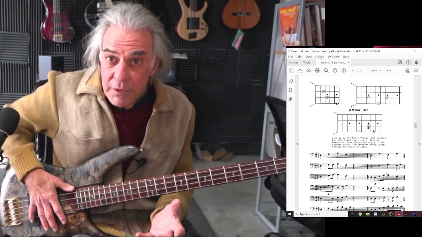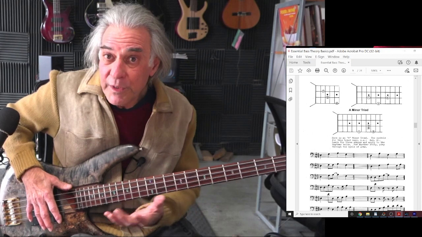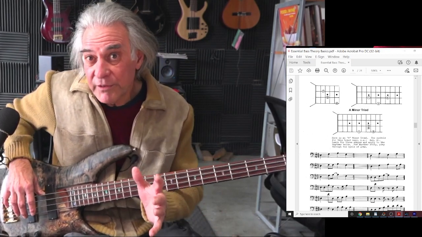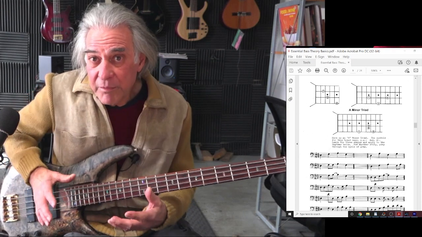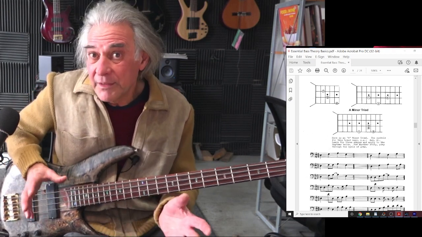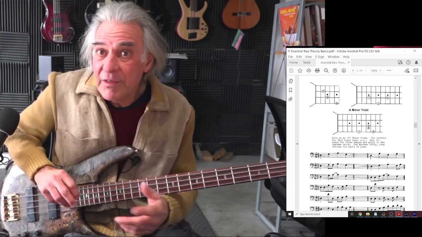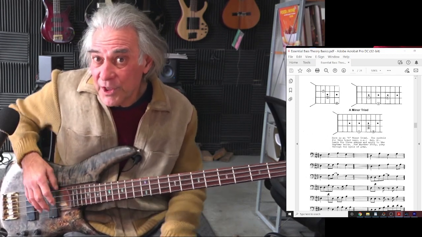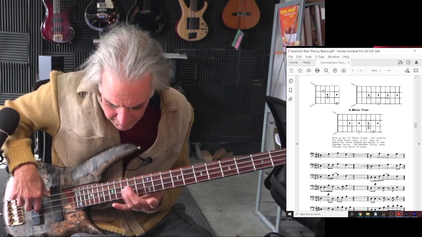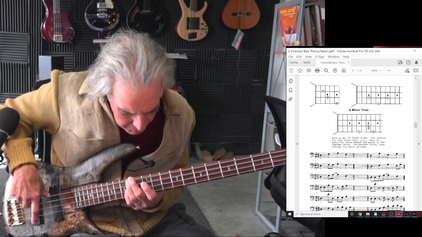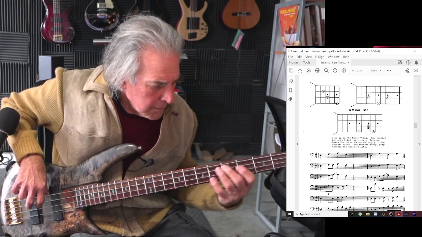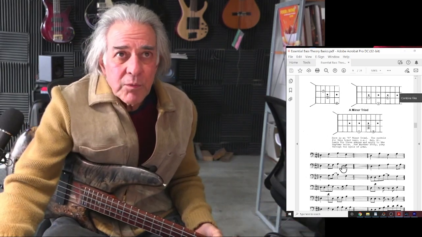So what happens is, now that you have these 3 shapes, it's easier for you to extend up the neck and come up with some different lines. Just simply because your shape is different, it enables you to play something different because the shape accommodates certain lines a little better than others. So anyway, let's move on to the next one.